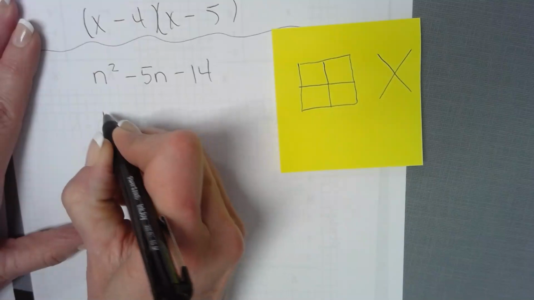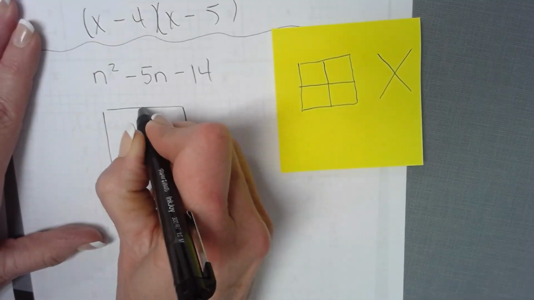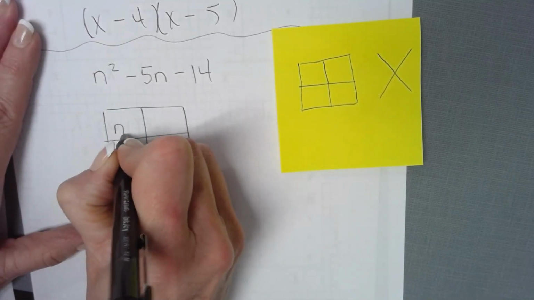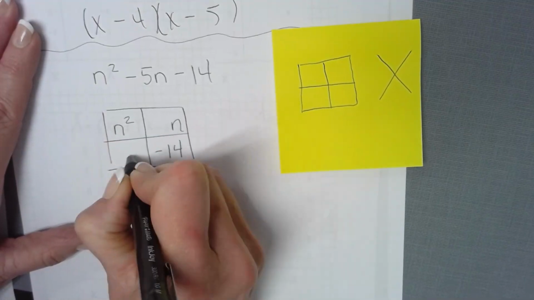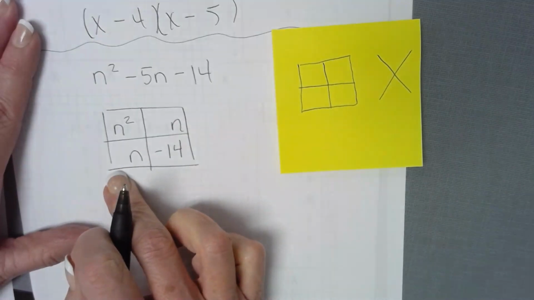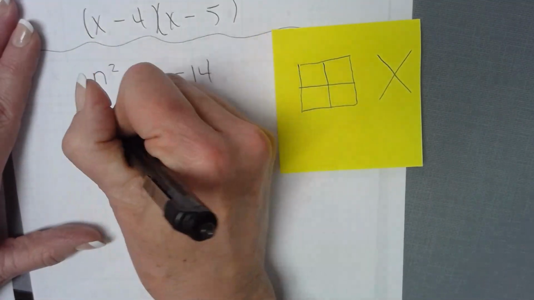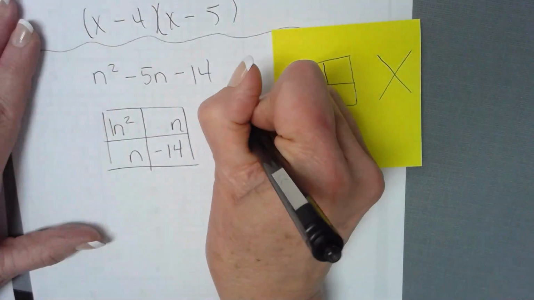Okay. I'm going to set up my 2x2 box. N squared goes top left, negative 14 goes bottom right. I'm just going to go ahead and put my n's here. When I multiply, that's a 1, so it doesn't really change much.